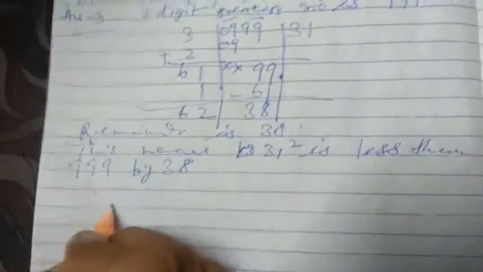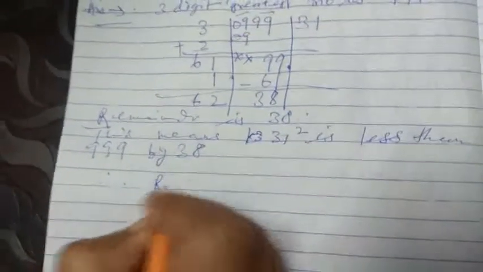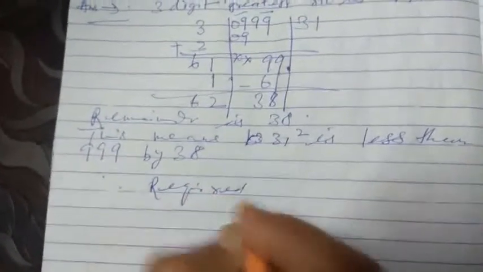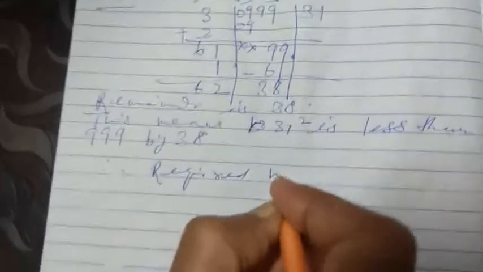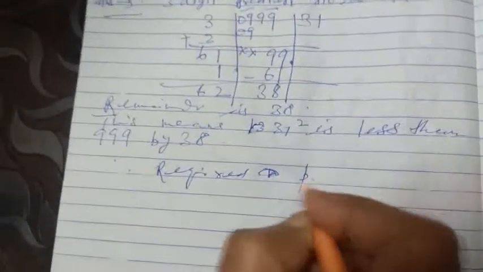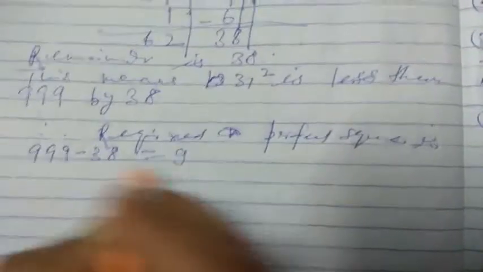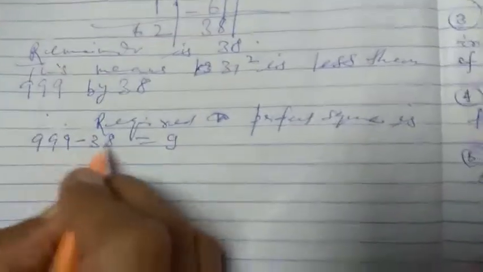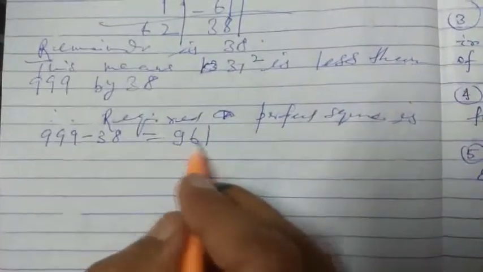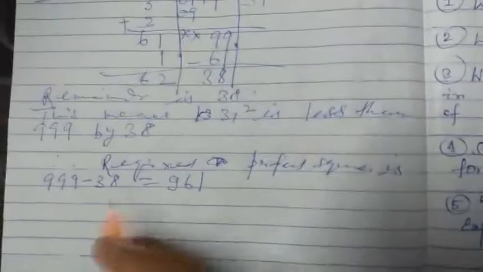Therefore, the required perfect square is 999 minus 38, which is equal to 961. And you know that the square root of 961 is, I think, most probably 31.